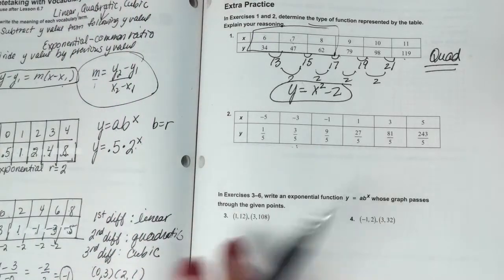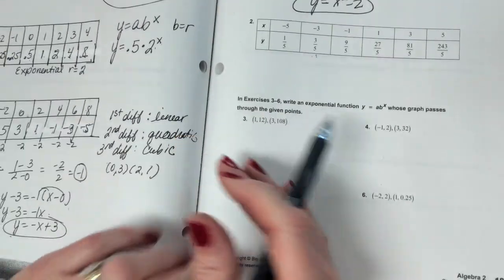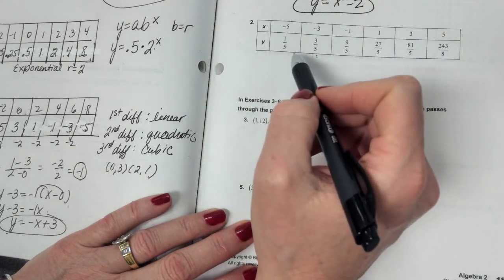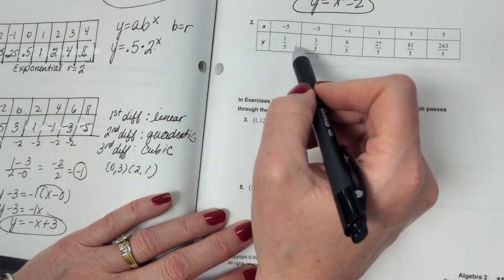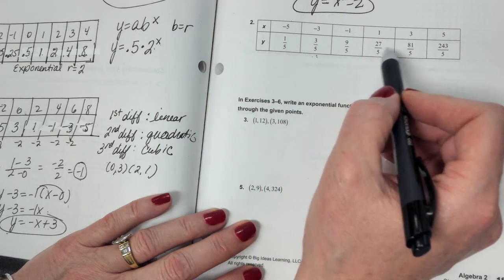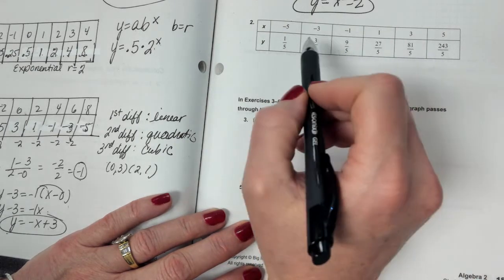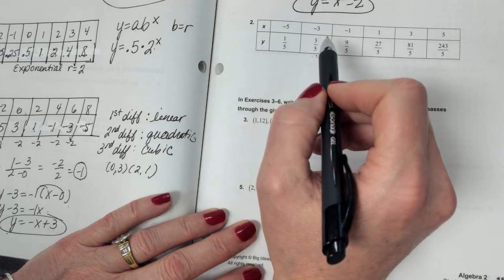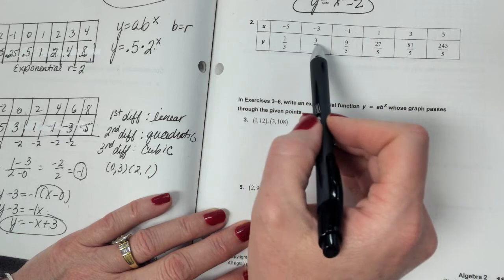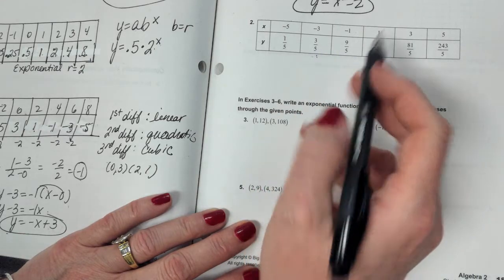All right, let's look at number 2. These are evenly spaced, that's good, they have to be. We looked at whether we can multiply. Is there something I can multiply by each time to get the next value? What can I multiply 1/5 by to get 3/5? 3.